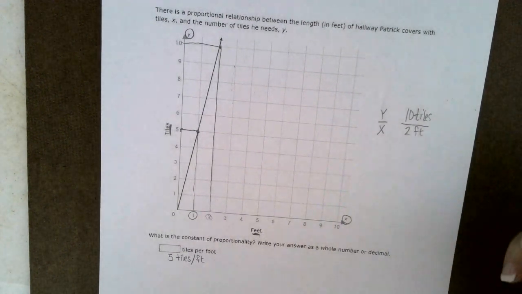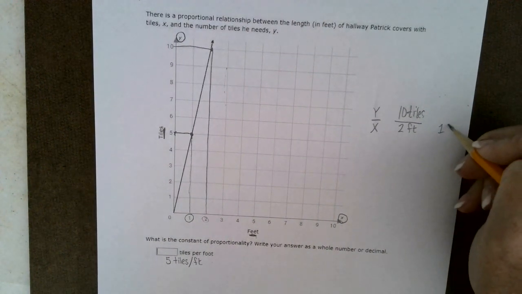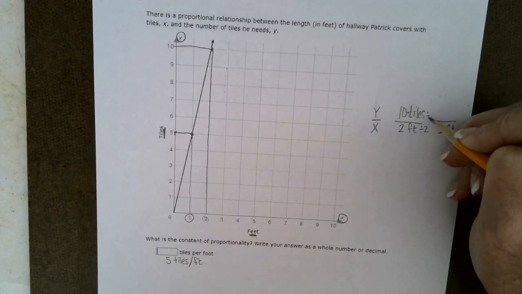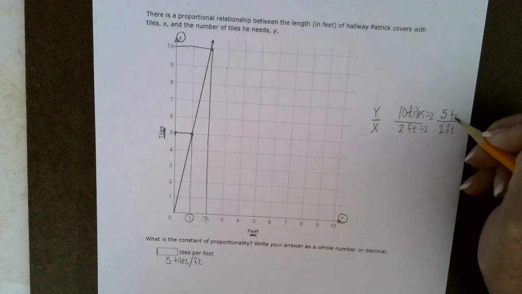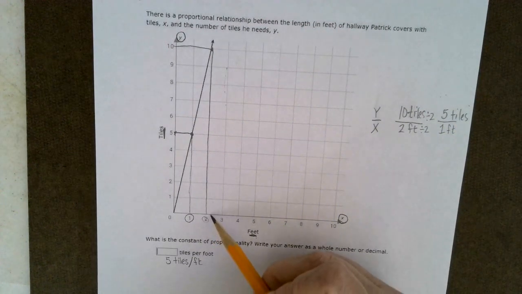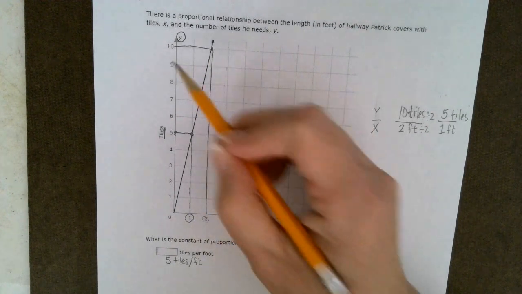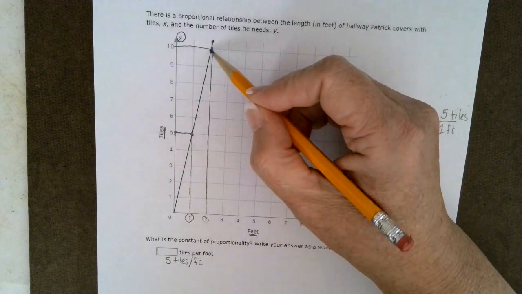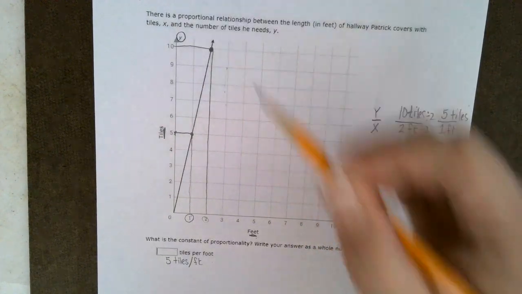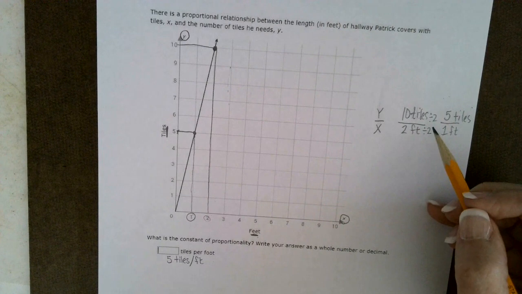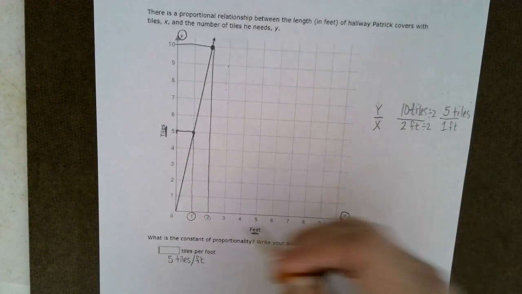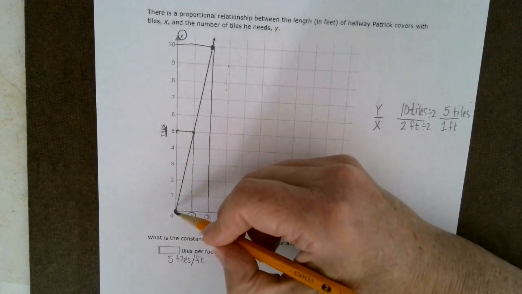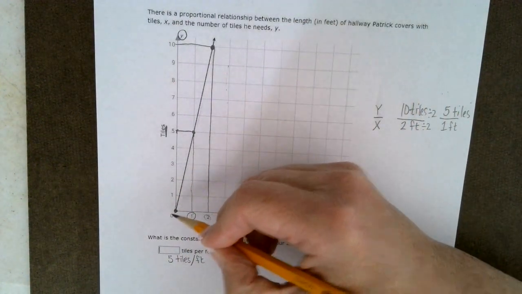And if you were looking for the unit rate of 1 foot, you would just divide 10 by 2 to get that 5 tiles per foot. And in this one, it was easy because you could look at the 1 and the 5, but you can also go to where it crosses at the 2 and the 10 and get that same constant of proportionality, the same unit rate. And notice that it does still start at the origin, and this line just goes up at a constant rate.